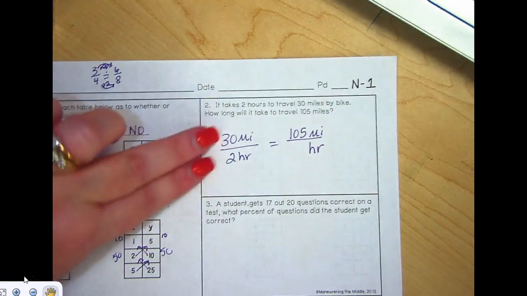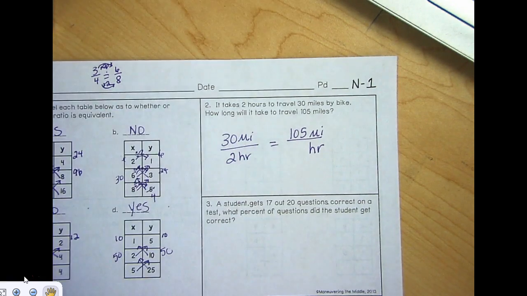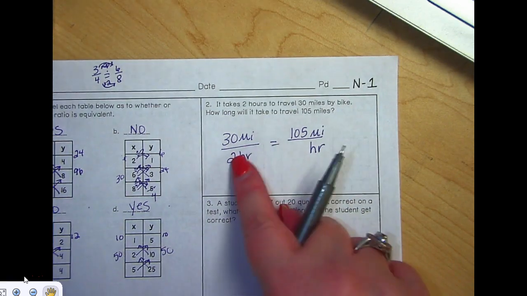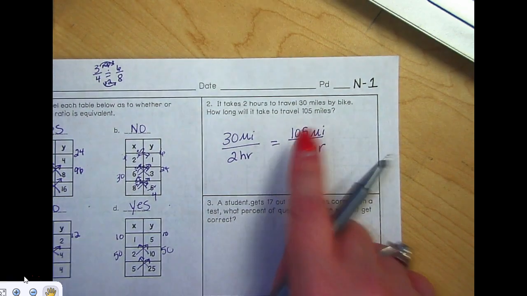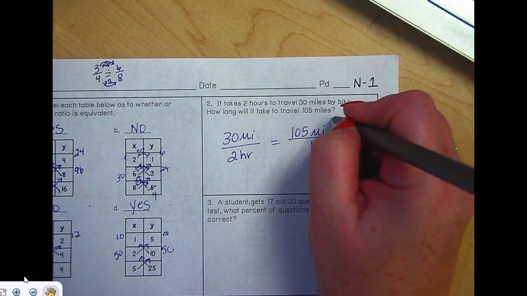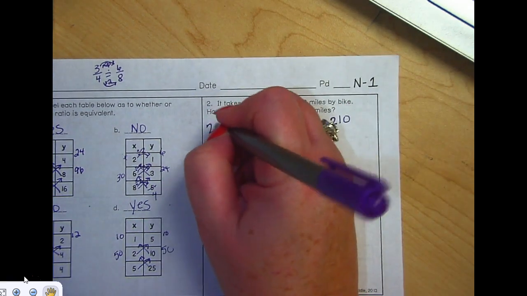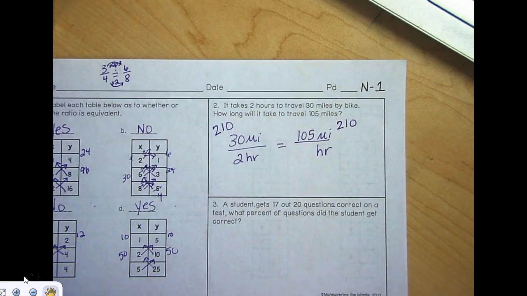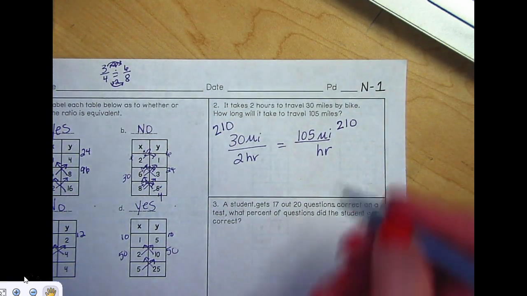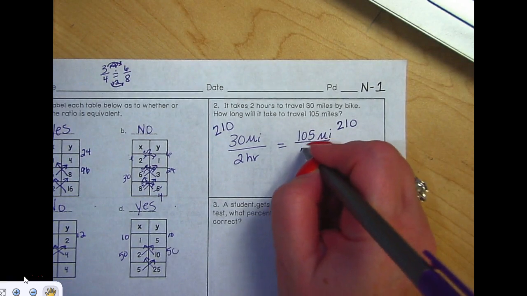You could have had these flipped. Your hours could have been on top and your miles could have been on the bottom. That doesn't matter. Cross multiply. 2 times 105 is 210. 210 divided by 30 is 7.